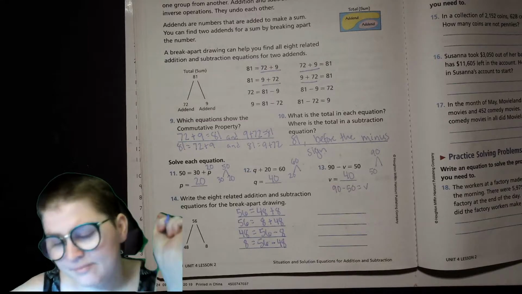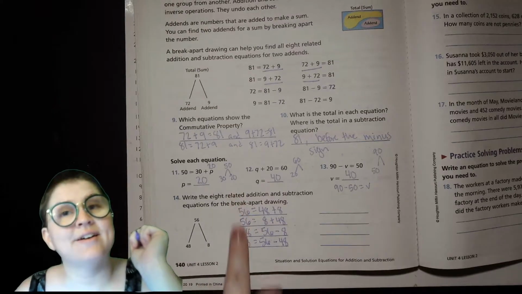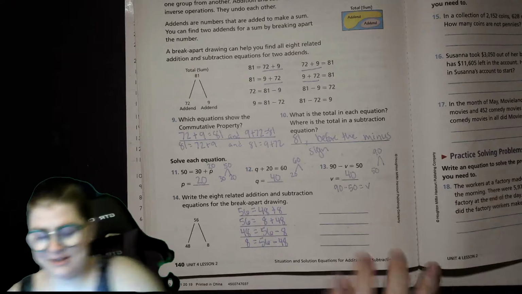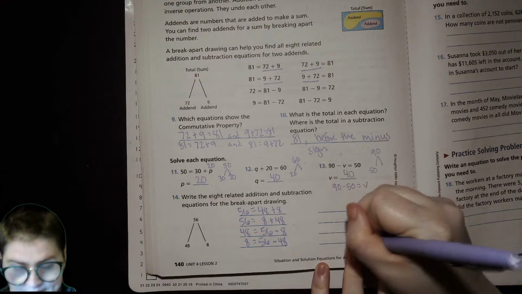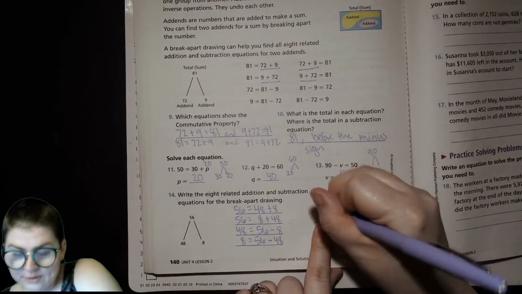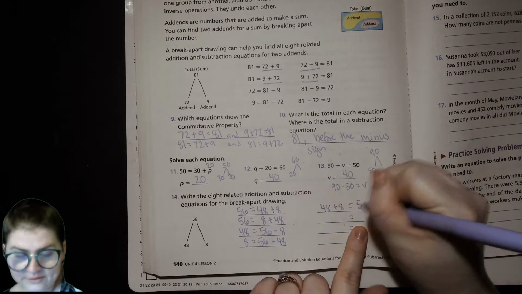Okay? Now we're going to do the same thing, except we're going to put this single number on the other side of the equal sign. So you can go ahead and put all your equal signs over here. And then we're going to just do this first expression, this 48 plus 8. And what does that equal? 56.